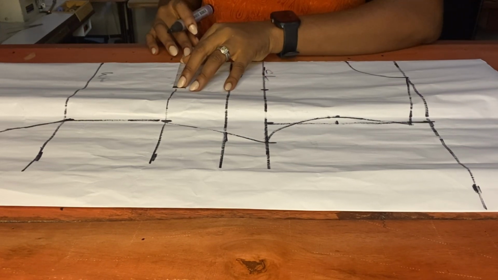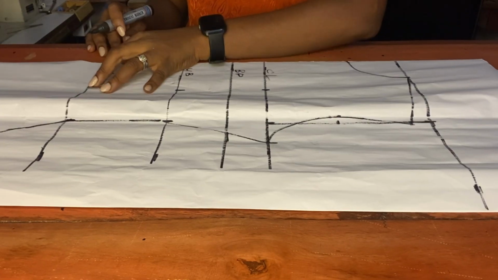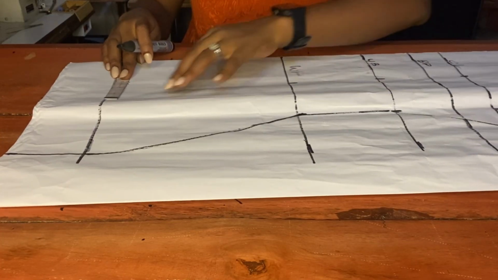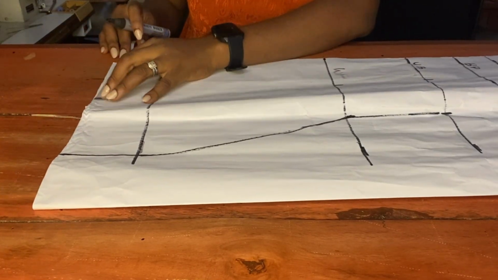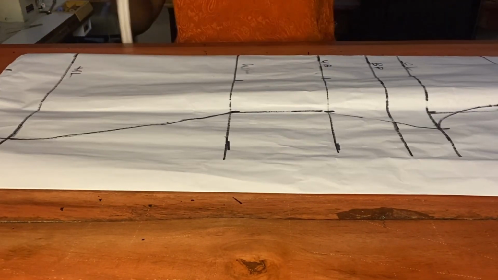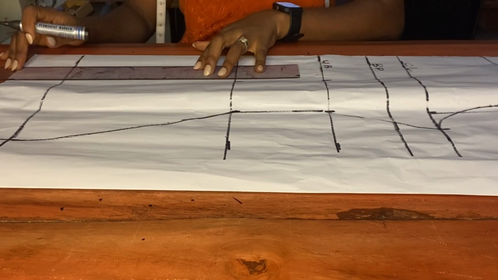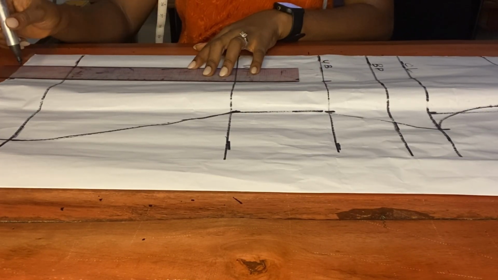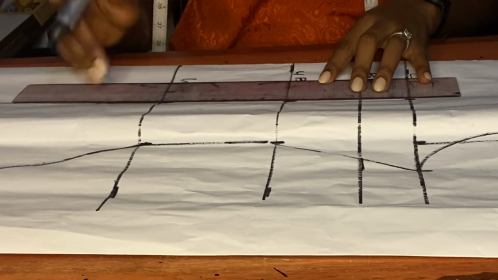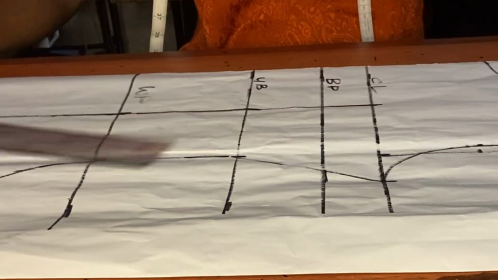I'm going to continue marking this all the way to the length of this dress. Using my straight ruler, I'm going to connect like so. Okay, now I've connected.